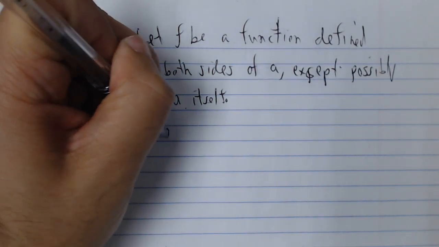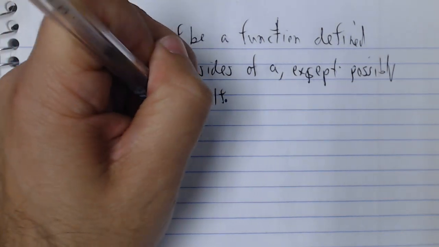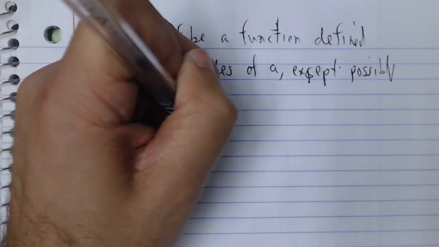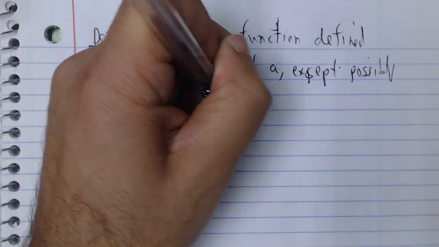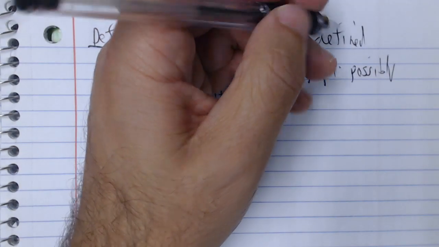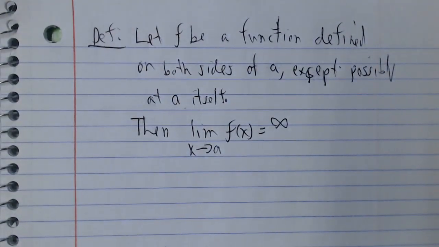Then the limit as x approaches a of f of x equals infinity. What does this mean?